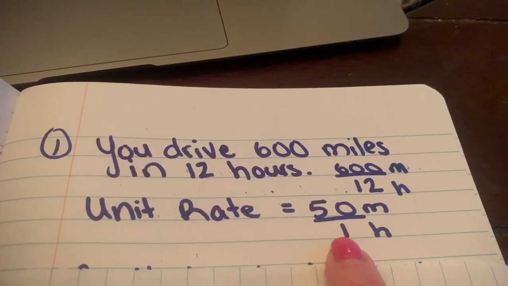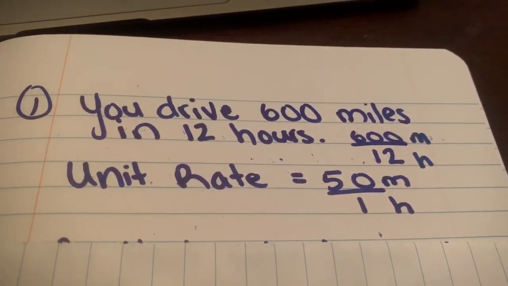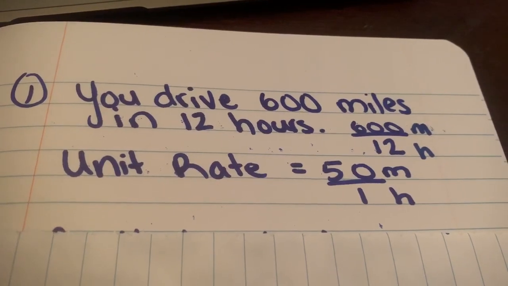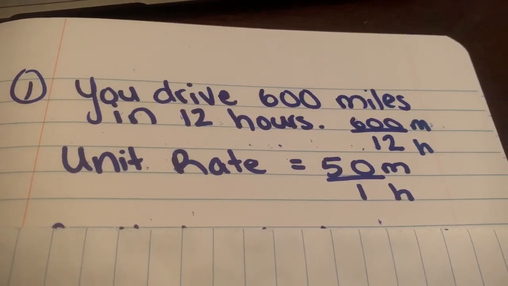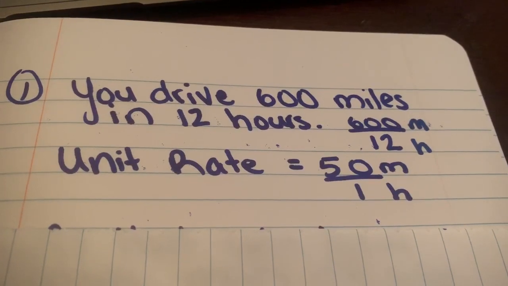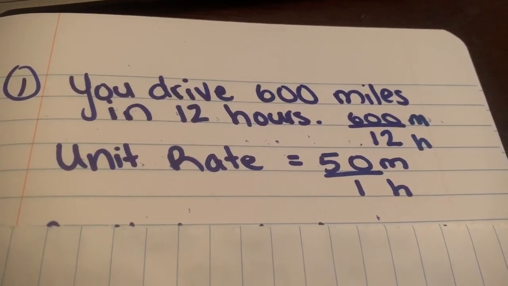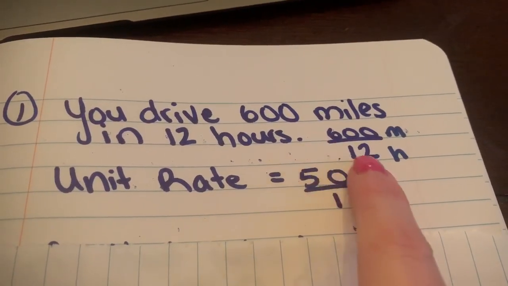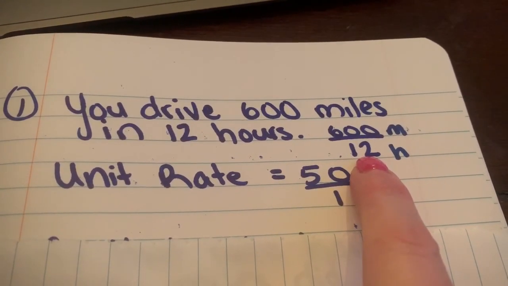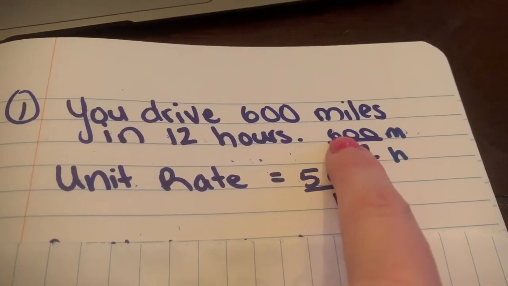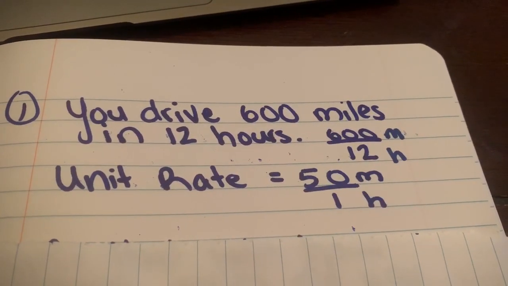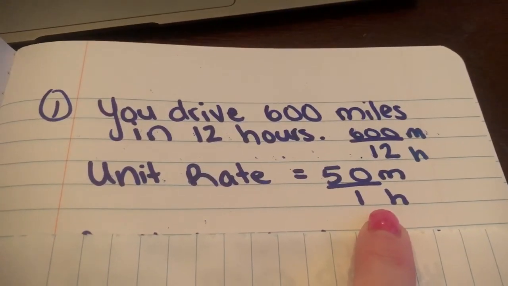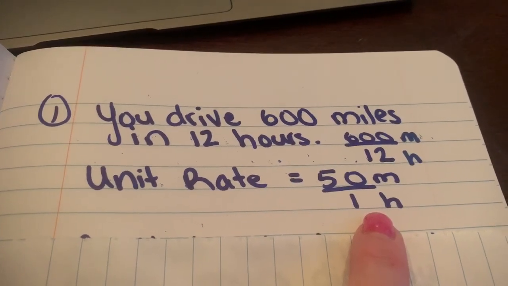Some of you on your ALEX have some that are really strange that ask you to find the unit rate in an awkward fashion. For example, if you were looking at this one and it said, how long does it take to go 1 mile? For that specific question, instead of 600 divided by 12, you'd actually be dividing 12 by 600, because the 600 is the one that you would want to be the 1. But I would say that this is a little bit more common, finding how many miles you drive in 1 hour.